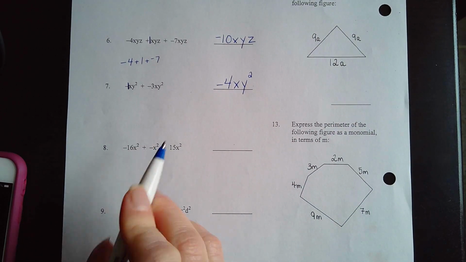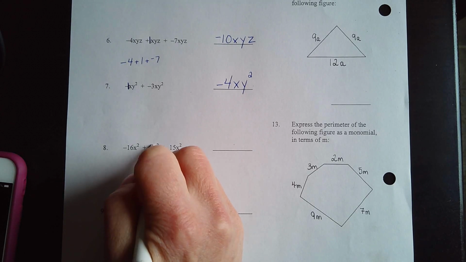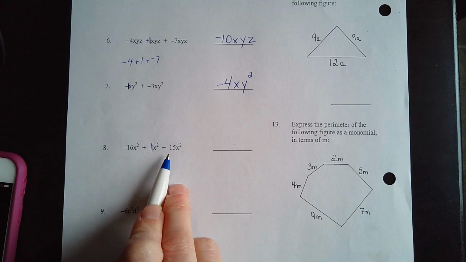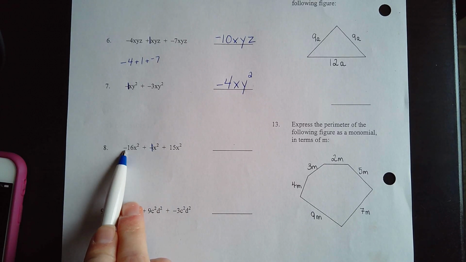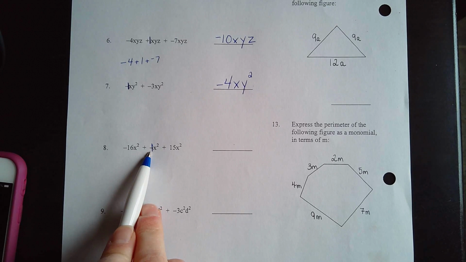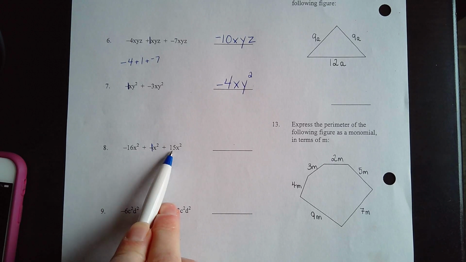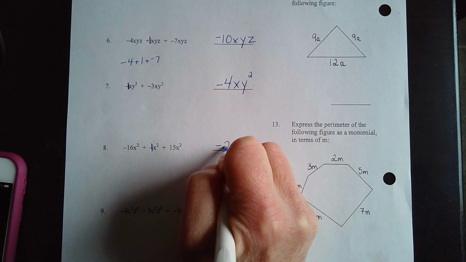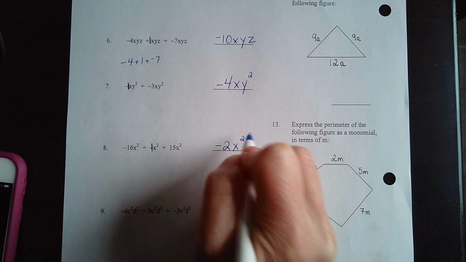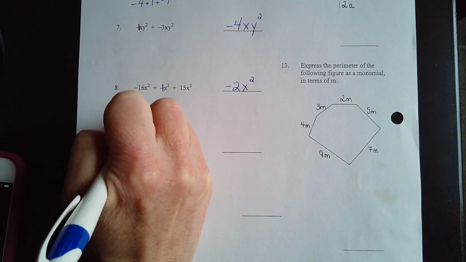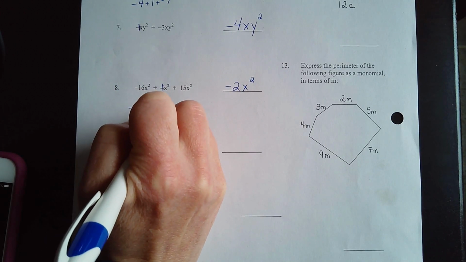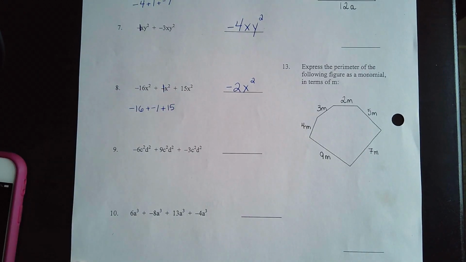Negative 16 x squared plus a negative 1 x squared plus 15 x squared. They are all like terms. They all contain x squared. Negative 16 plus a negative 1 is negative 17. Add 15, we're at negative 2x squared. So there we just did negative 16 plus a negative 1 plus 15.